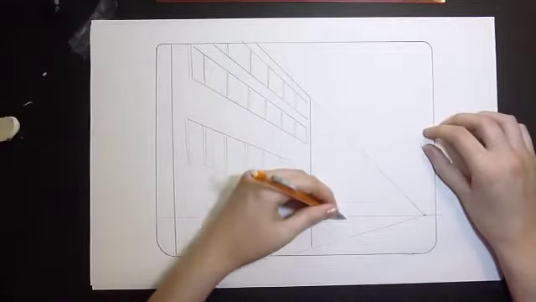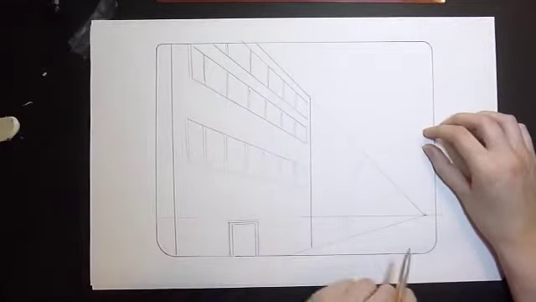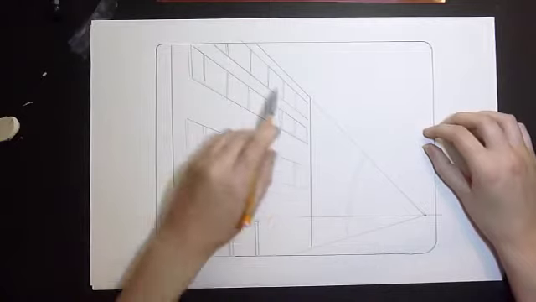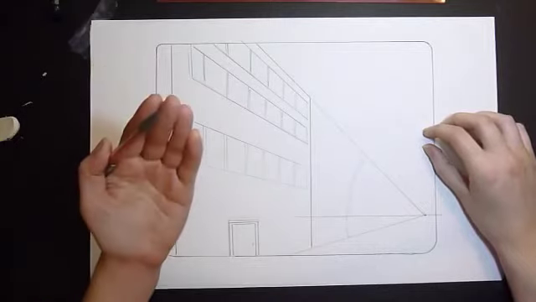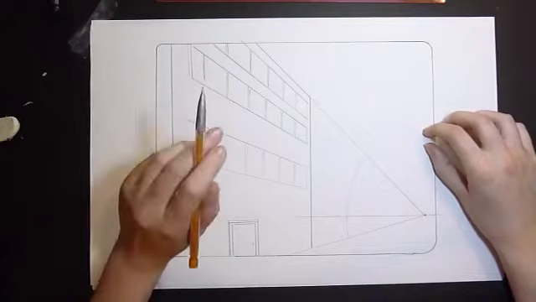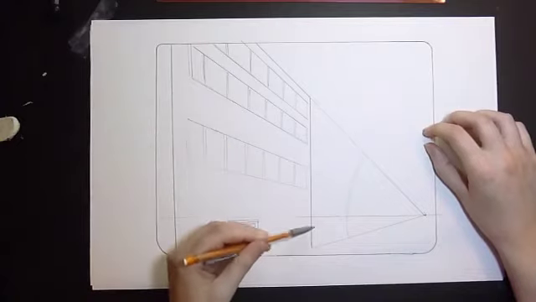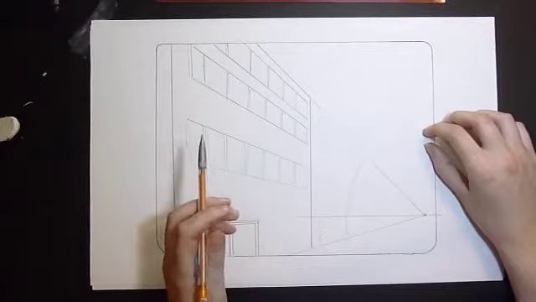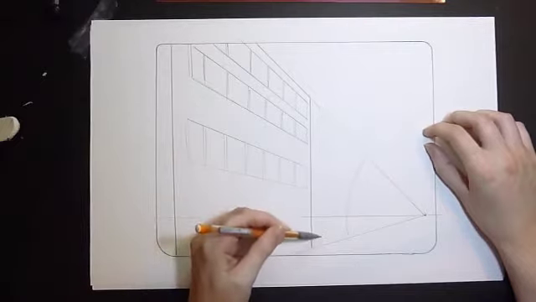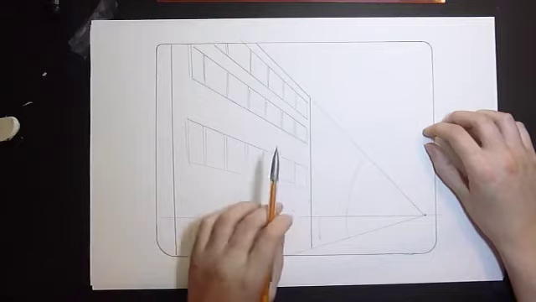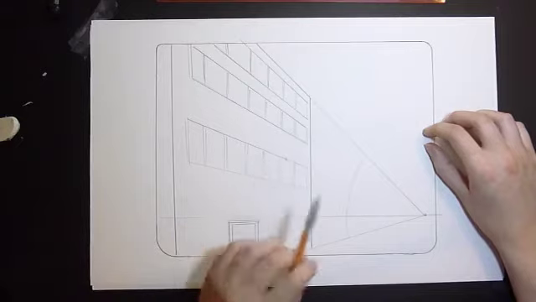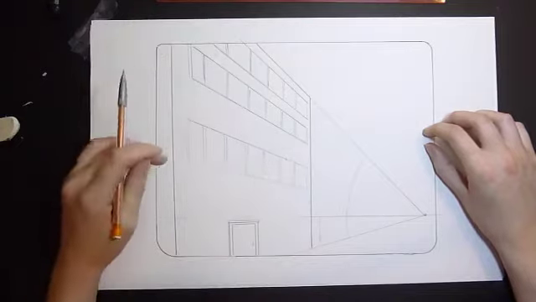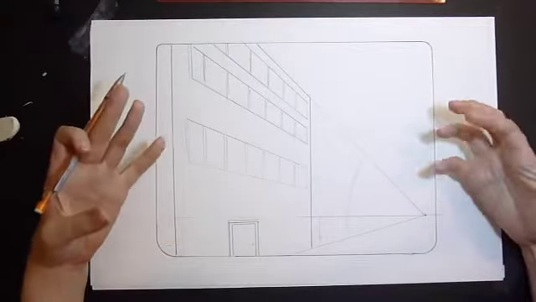But I've widened the angle greatly on these two guiding lines right here, and that has brought the building much closer to us. What also helps is the fact that this bottom line has now moved further down from the horizon, and as I said in a previous video, the further down you bring the bottom from the horizon, the closer the structure will be to you, the viewer. So you can see it's gotten much bigger and it's now sort of looming at us.